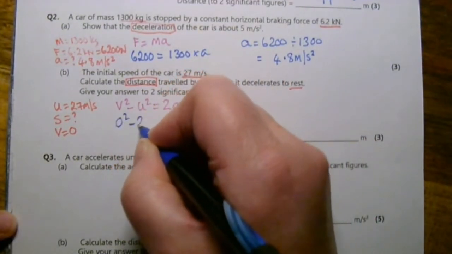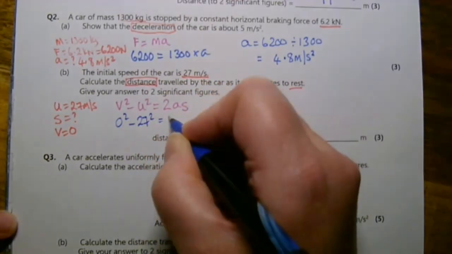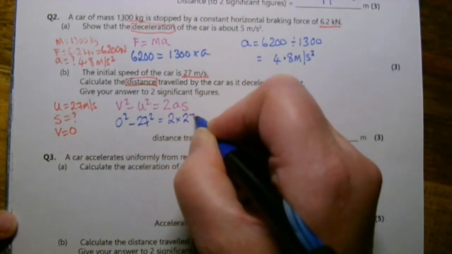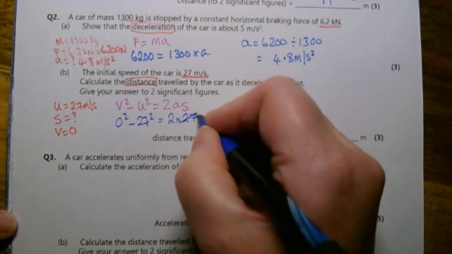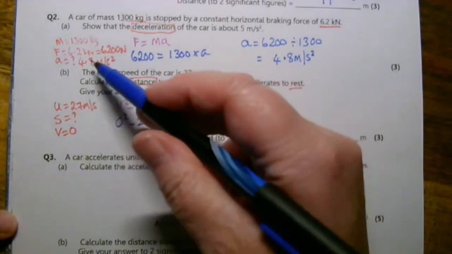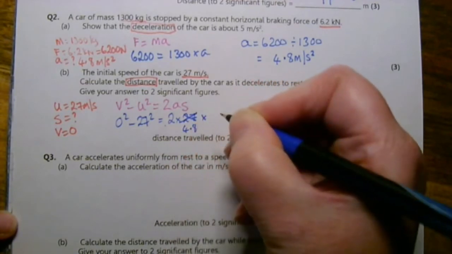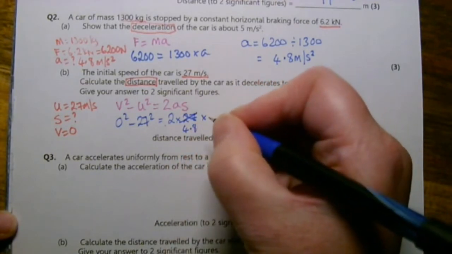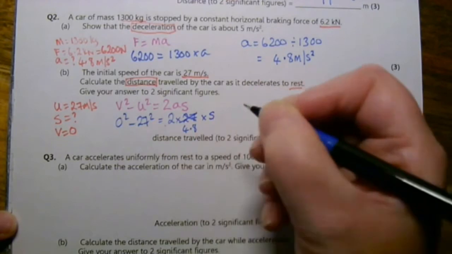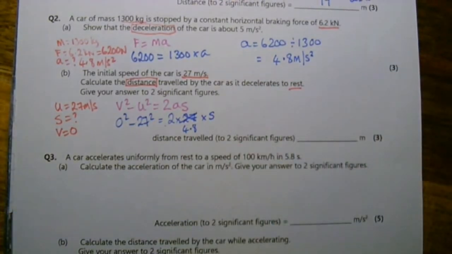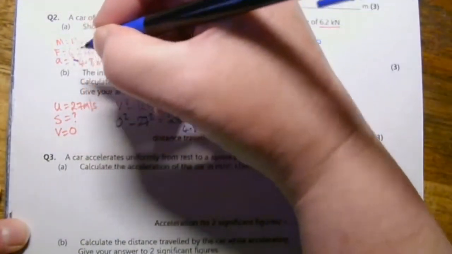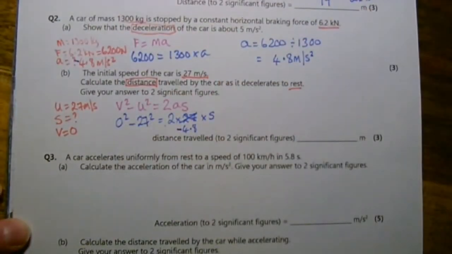0 squared minus 27 squared is 2 times, be careful, acceleration 4.8 times s. Now, I need to be super careful here because the acceleration is a deceleration. It's negative, and I must put that negative number in or I will get the wrong answer.